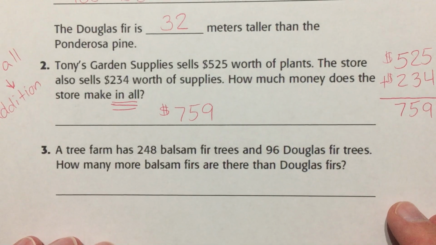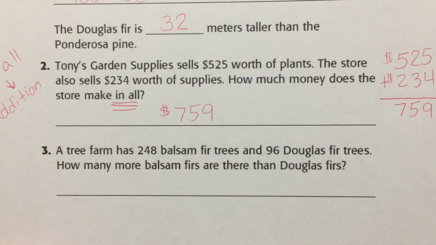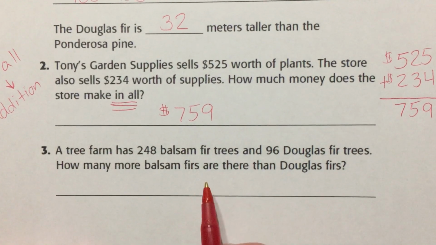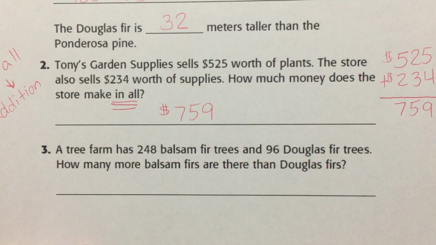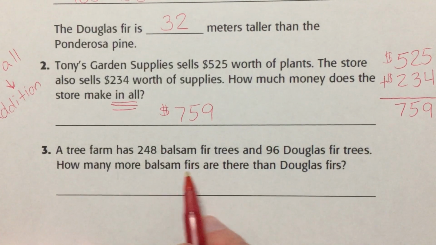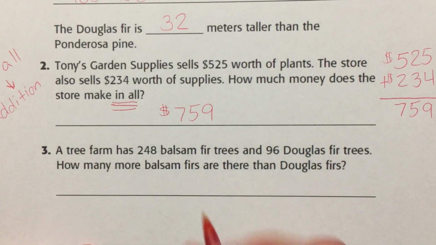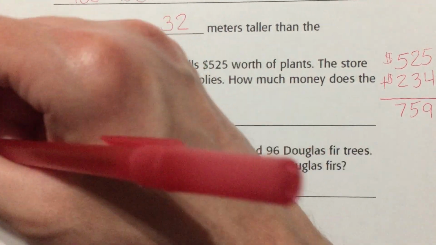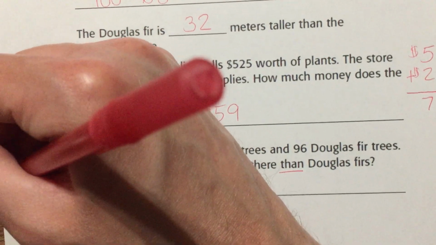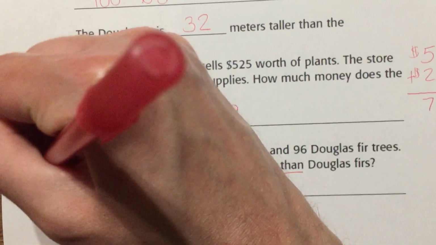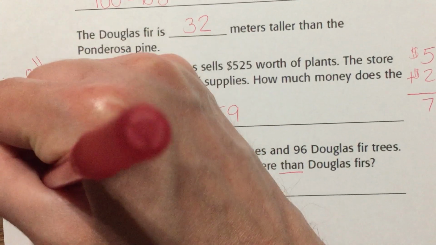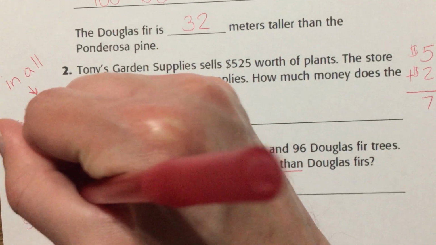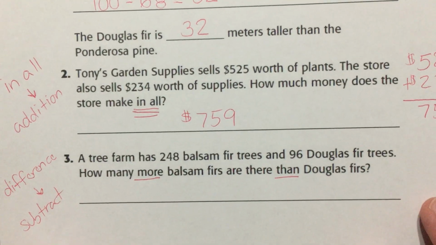All right. Now, number 3, a tree farm. Last one, by the way. This is going to be the last one we'll do here. A tree farm has 248 balsam fir trees and 96 Douglas fir trees. How many more balsam firs are there than Douglas firs? So more than. We're talking a difference once again here. And just like we talked about before, difference means subtract. Okay, so difference is subtract.